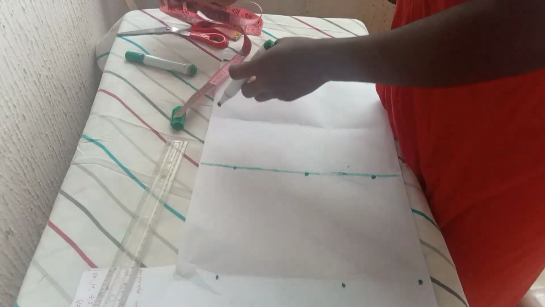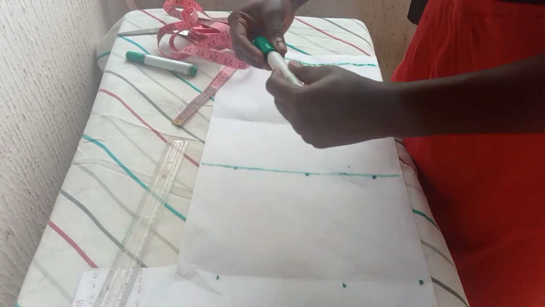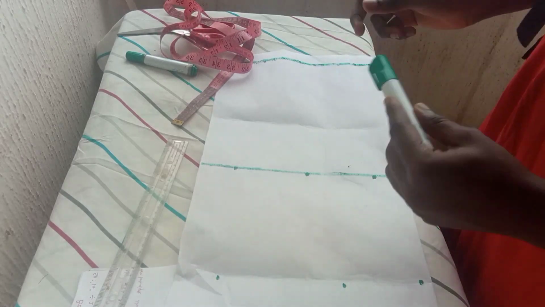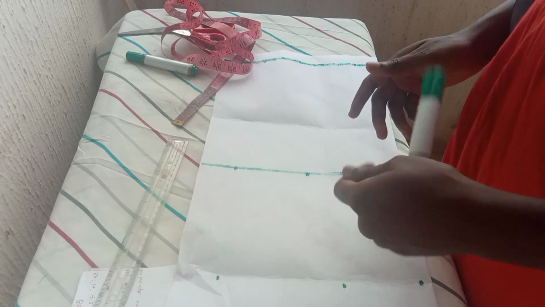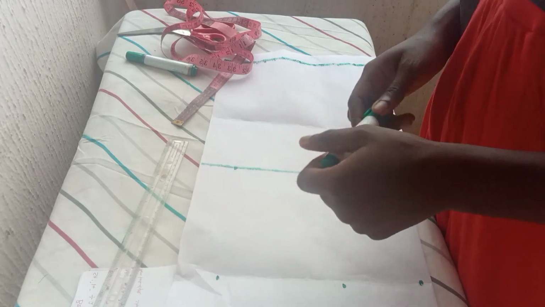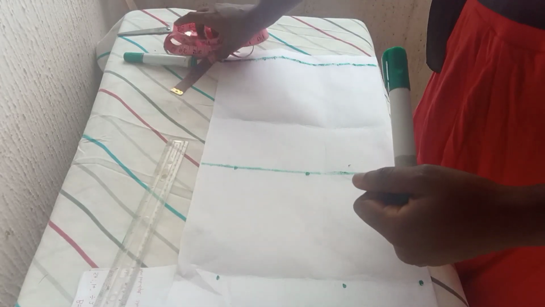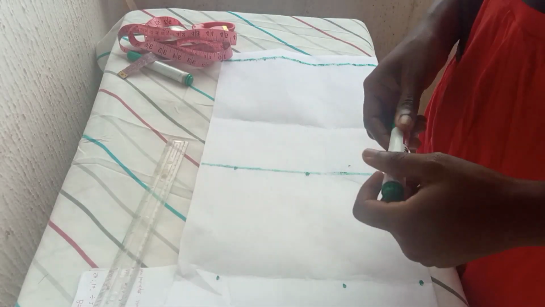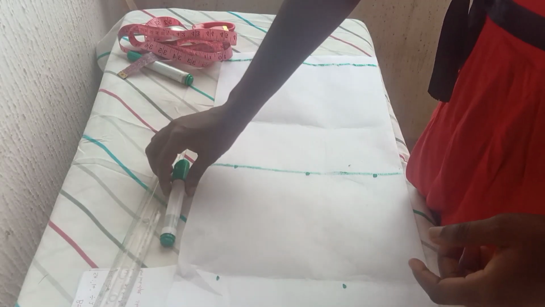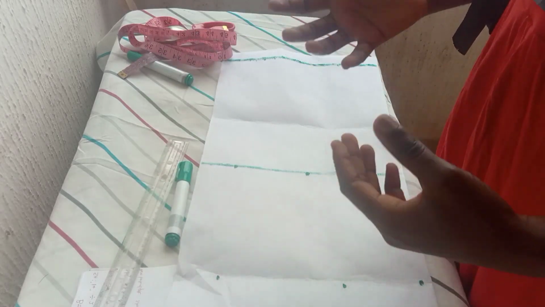Make sure you take into consideration these standard body measurements. The bust point, 9 or 10, depending on the shape of the lady. The waist point, 7 or 8, depending on the shape of the lady. And how do you determine where your waist is? It depends. For some people, wherever you put your skirt, we call it your waist in tailoring.